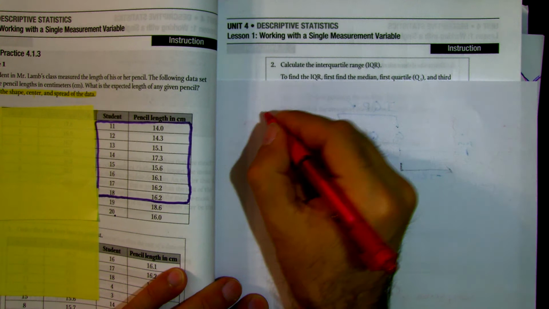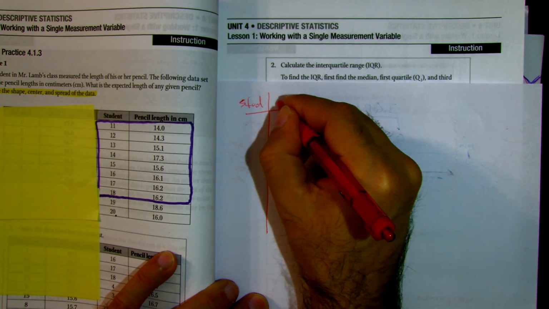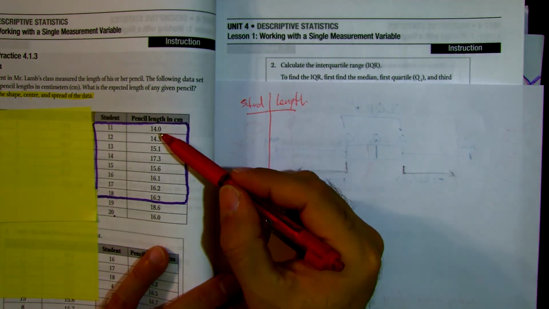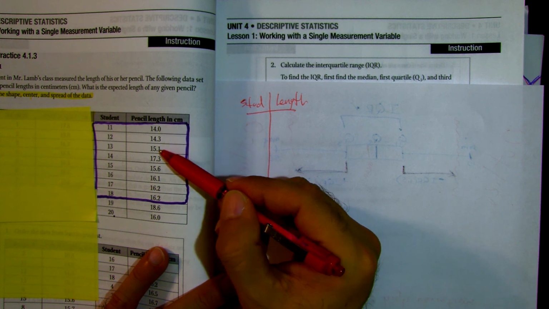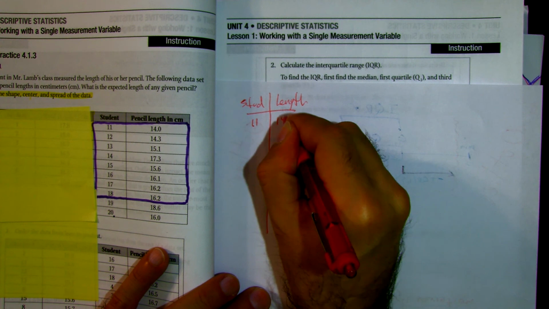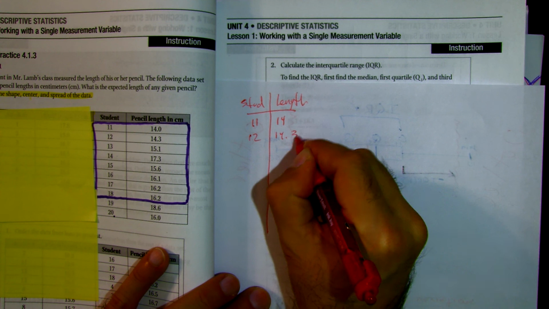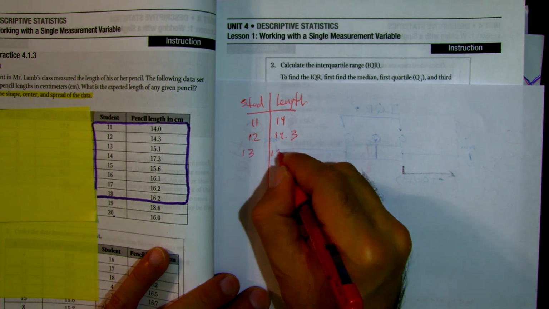First step always is to put it in order. We have the students and we have the length. The lowest measurement, it looks like these are almost in order, is number 11, which is 14 centimeters. Then 12 is 14.3. The next is 13, at 15.1.